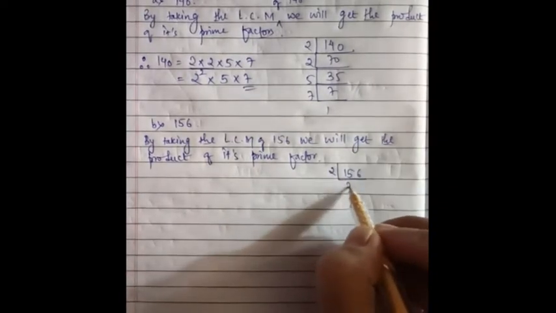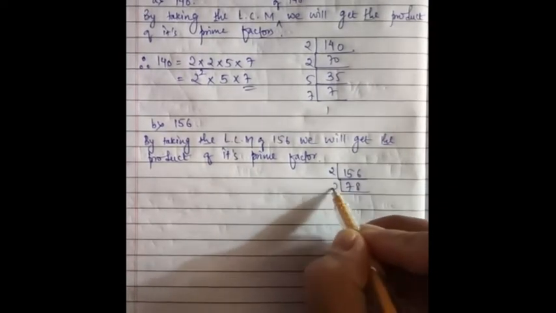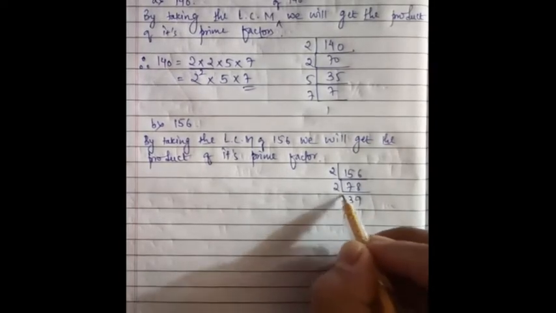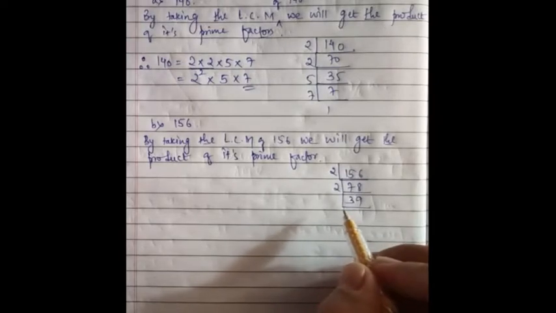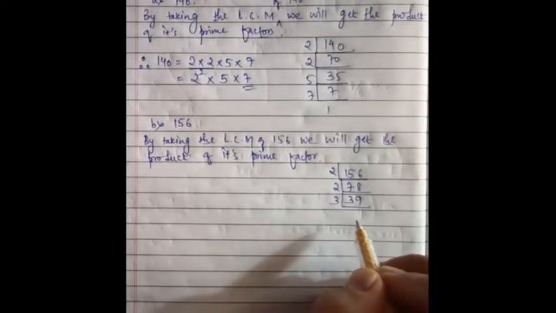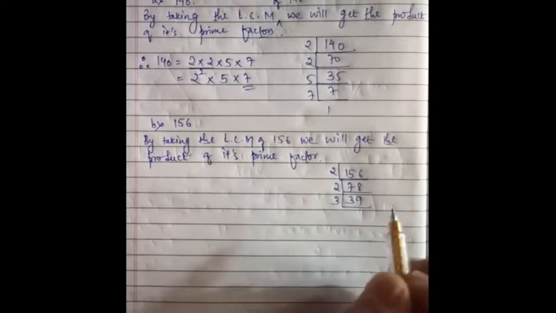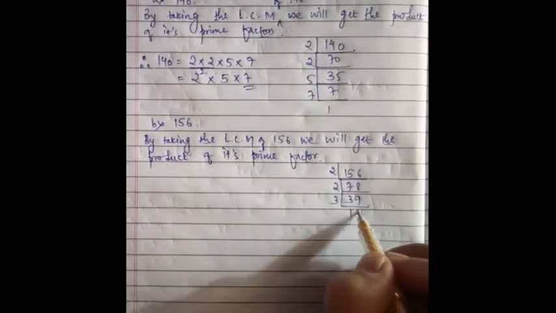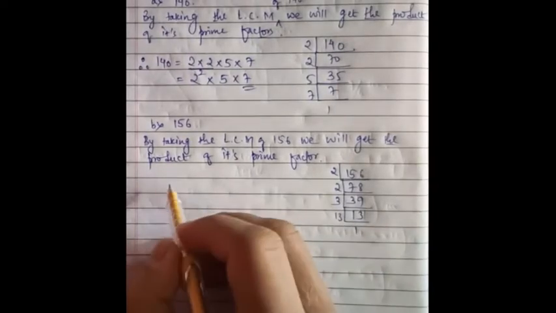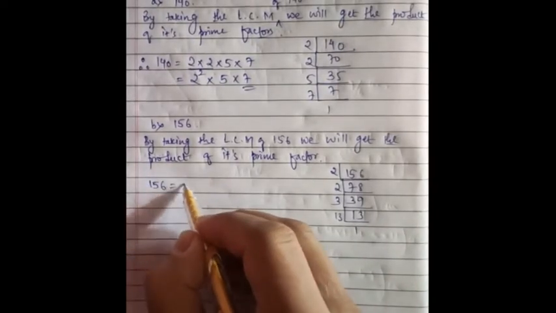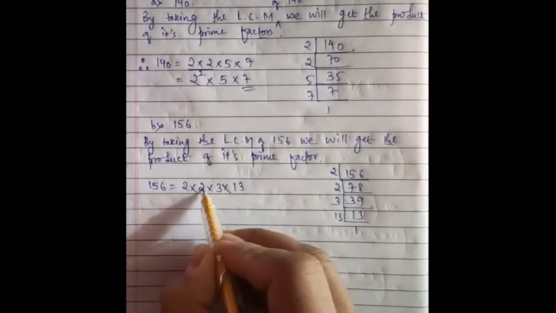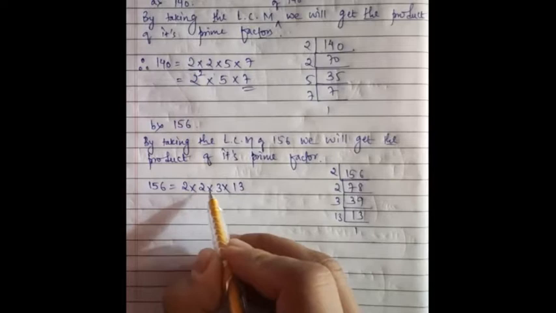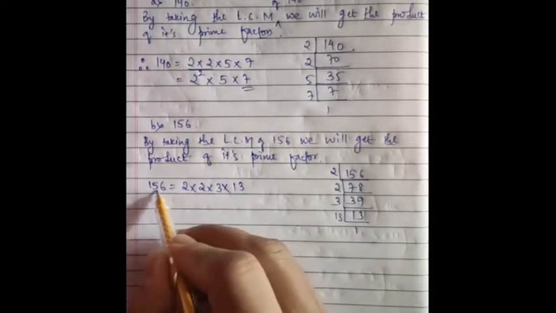2 7s are 14, 2 39s are 78, 2 3s are 6, 2 1s are 2, so here we get 13. Yes, 3 we can start with next. After 2, what comes? 3 is the next prime number. So 3 13s, and 13 is itself a prime number. So 156 is equal to 2 into 2 into 3 into 13. You can multiply like this also: 2 times 2 is 4, 4 times 3 is 12, and 12 into 13 is 156.